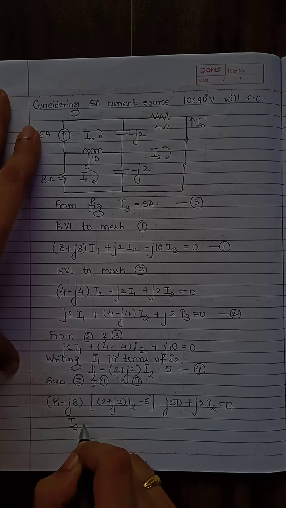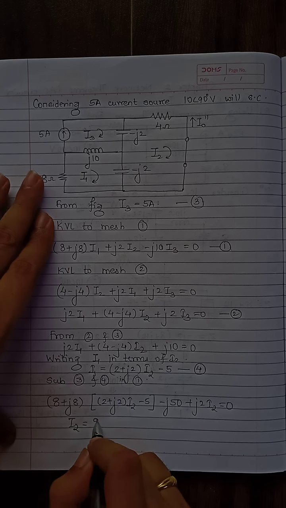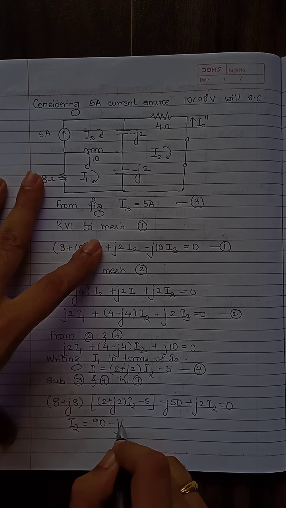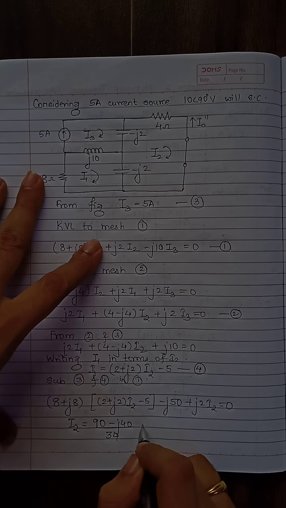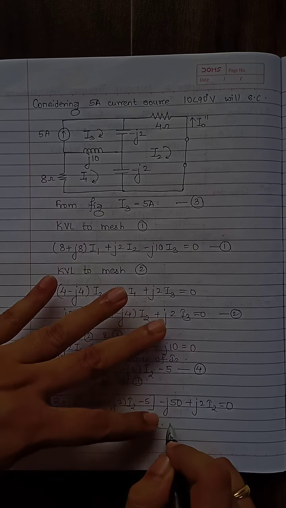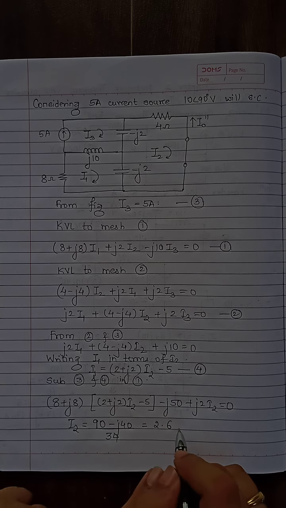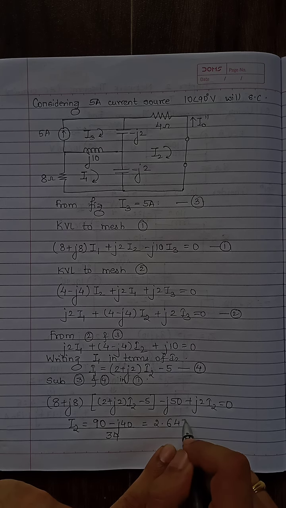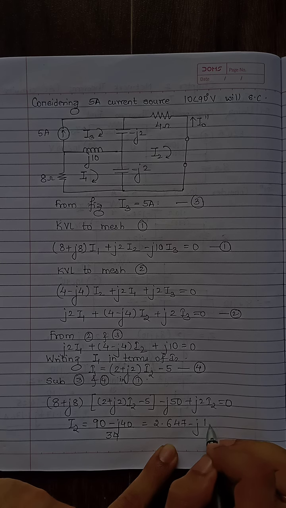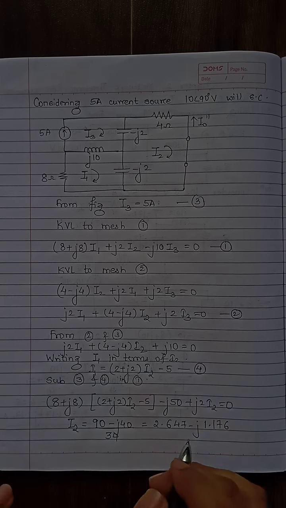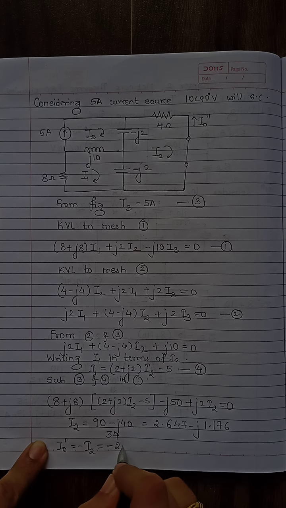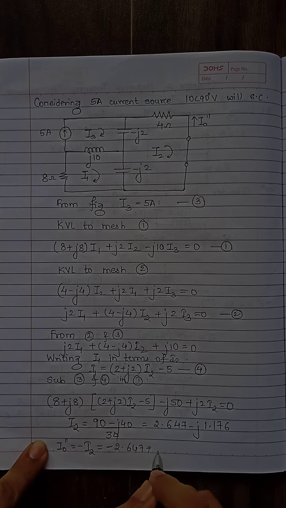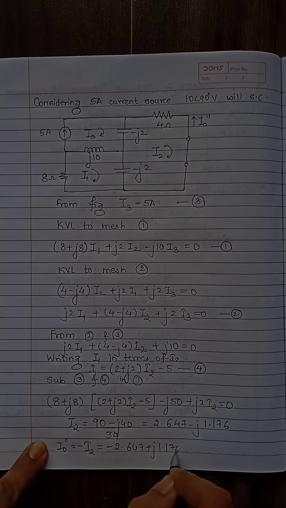So I'll get I2 as 90 minus J40 upon 34. So this will be 2.647 minus J1.176. So I0 double dash is nothing but minus I2. So this will be minus 2.647 plus J1.176.